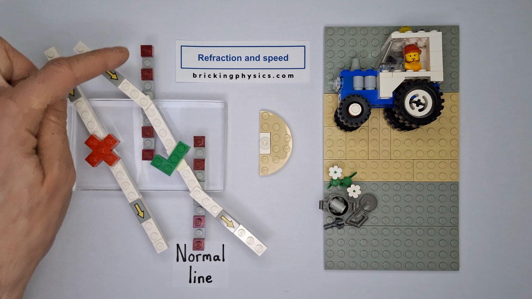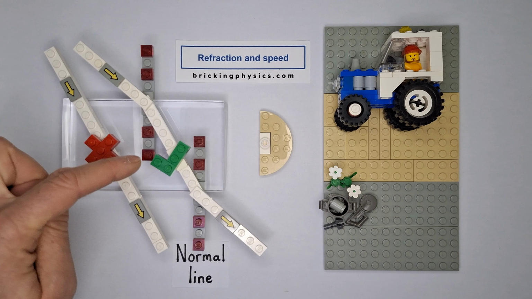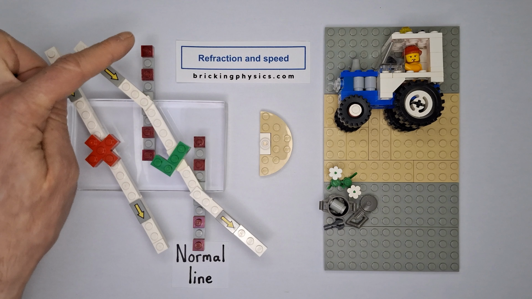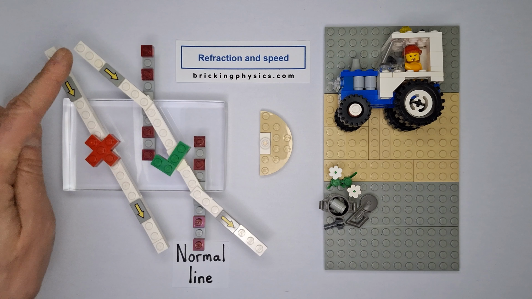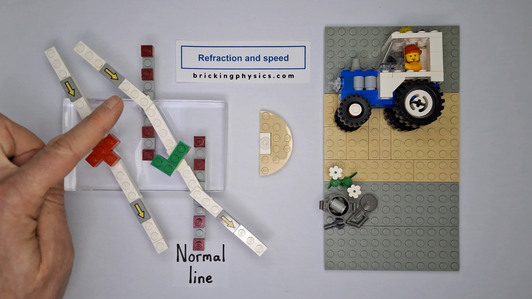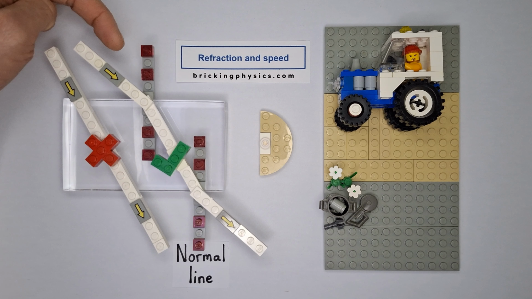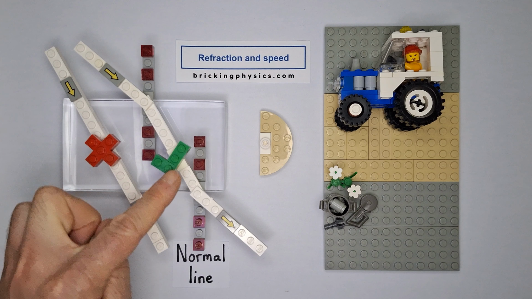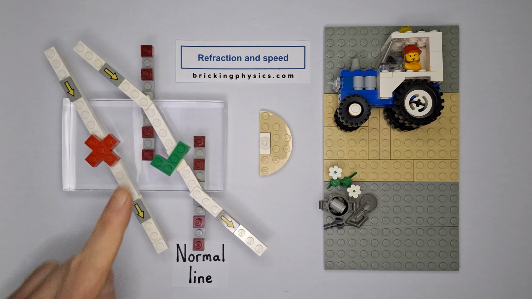We draw an imaginary line called a normal line perpendicular at 90 degrees, a right angle, to the surface where the ray strikes. The angle between the normal line and the incoming or incident ray is called the angle of incidence. The angle between the normal line and the outgoing or refracted ray is called the angle of refraction. These angles could be measured with a protractor.